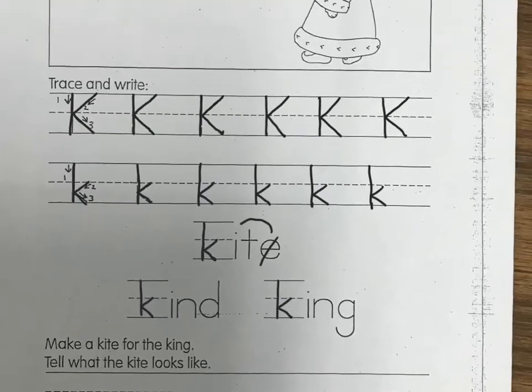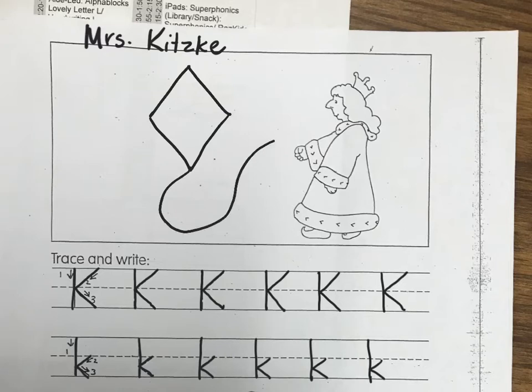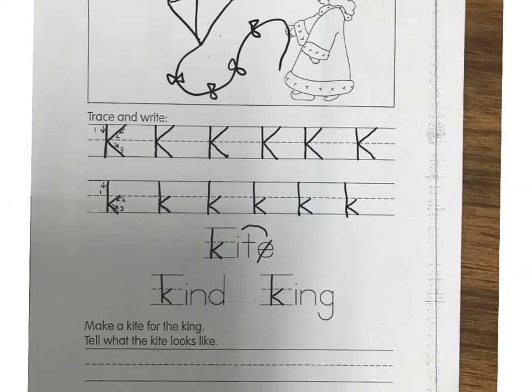So up here we're going to make a kite for the king. A kite is kind of like a diamond shape. Okay. And it's going to have a tail on it, and we're going to put the tail on the king's hand. Sometimes kites have little bows on them. You can draw some bows on here. Okay. And you can make your kite however you want. You can color it however you want. But it says, what does the kite look like?